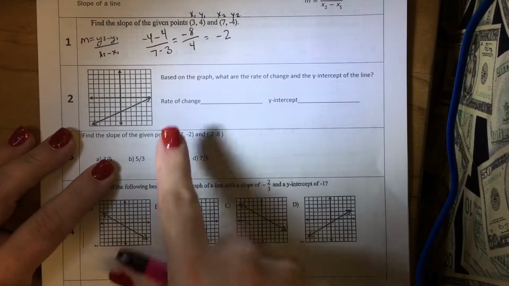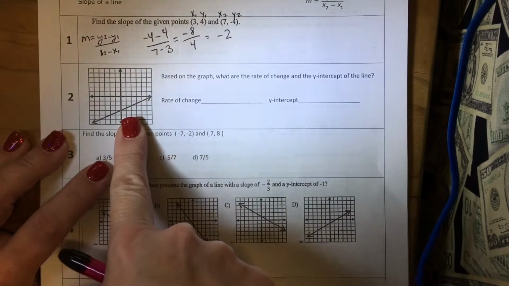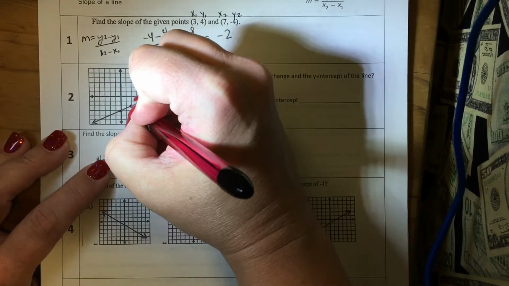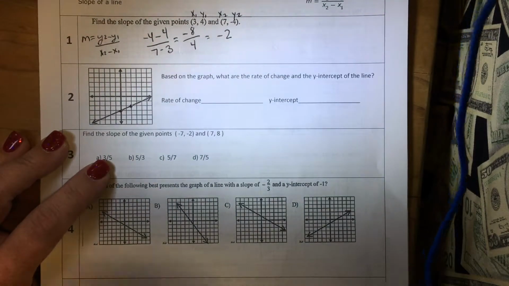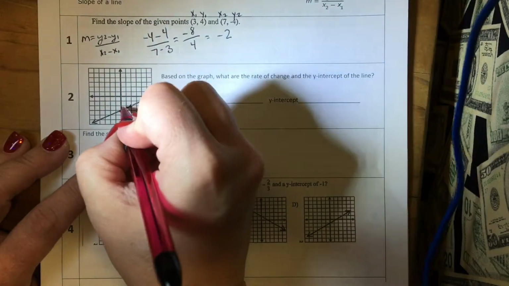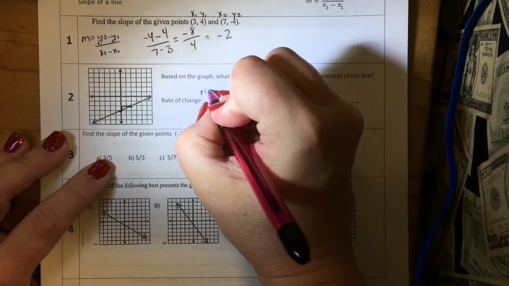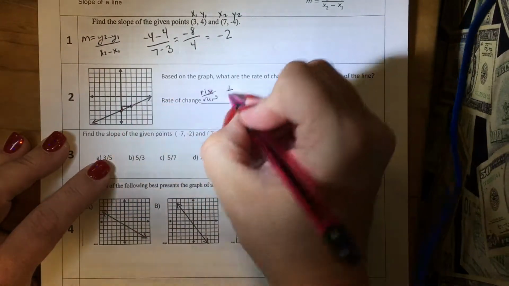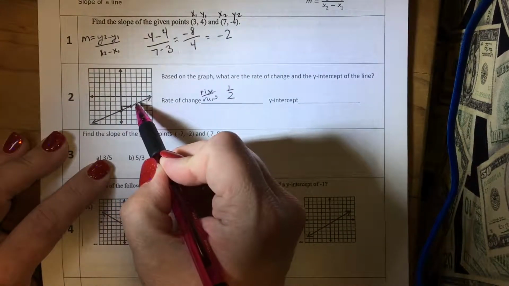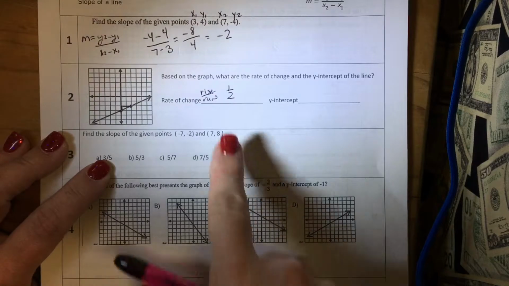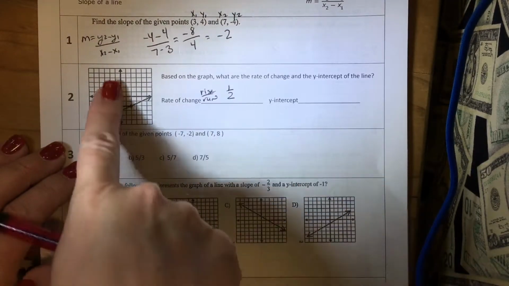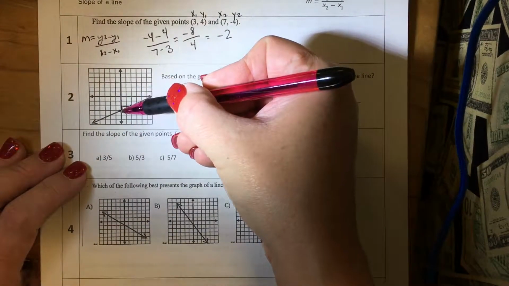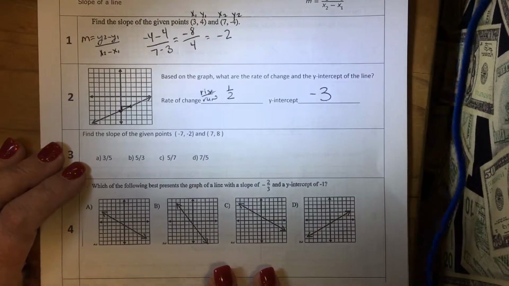All right, on number 2, we want to find the rate of change and the y-intercept. So on this graph, we're going to find our 2 perfect points. Here's a good one, and here's a good one. Doesn't really matter, just as long as they're perfect points. Make your triangle. Our rate of change is our rise over run. So we're going up 1 and over 2, and this is a positive slope. So my rate of change is 1/2. My y-intercept is where this line crosses the y-axis, which is right here, and that's at negative 3. So my y-intercept is negative 3.